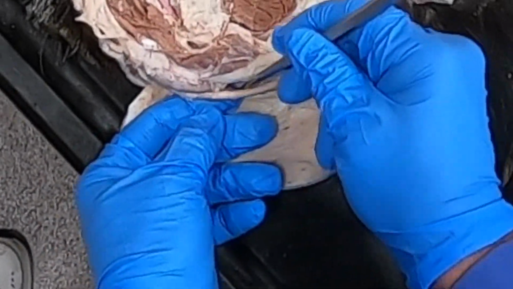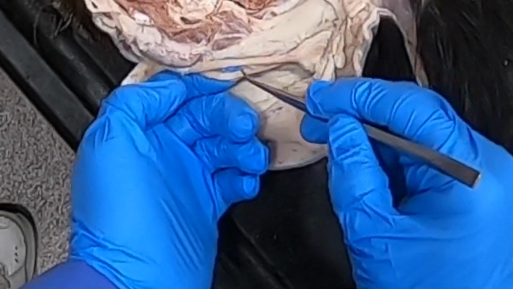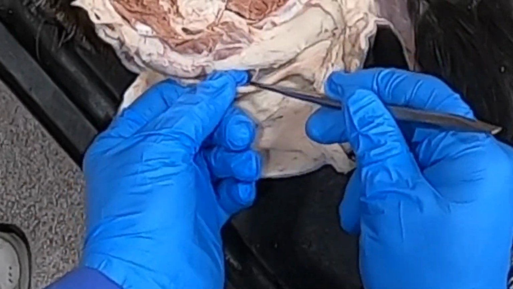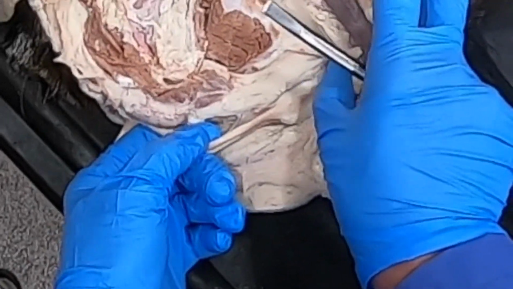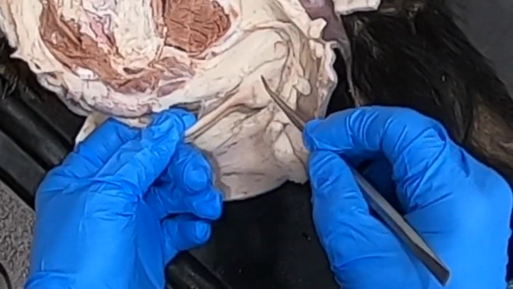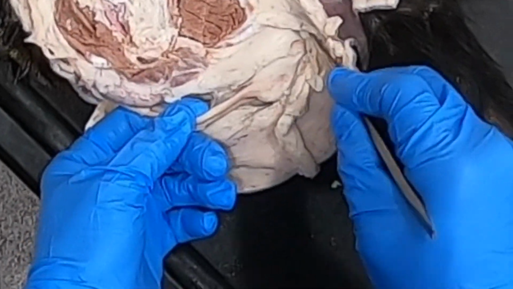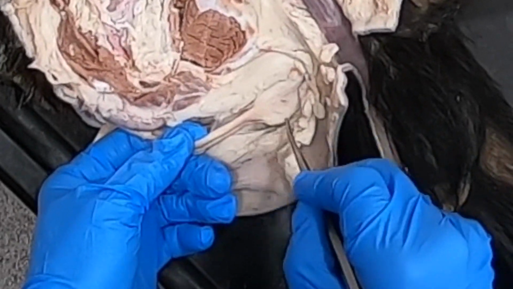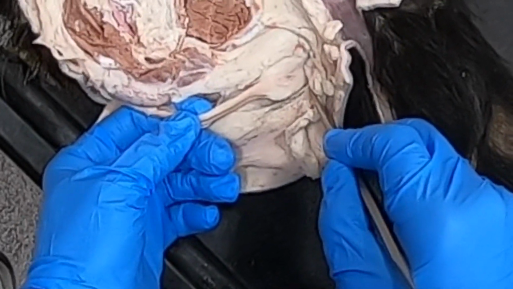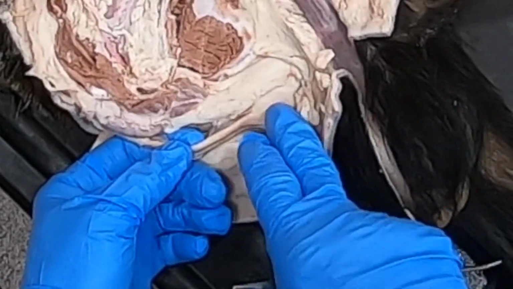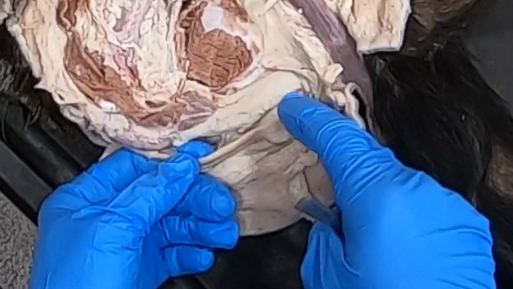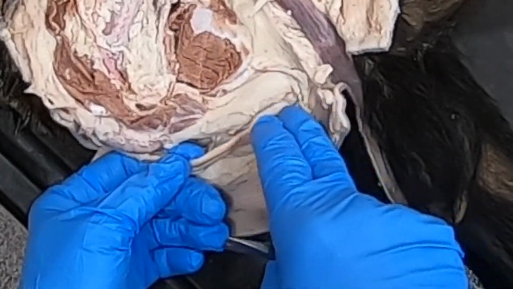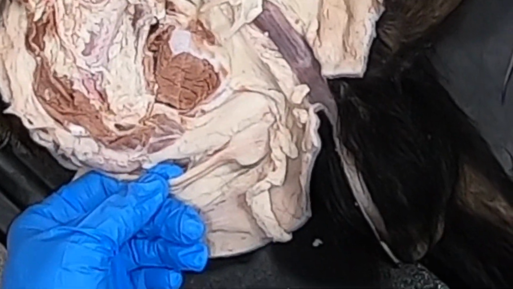We have very nicely here the two strips of retractor penis muscle coming down to attach on the sigmoid flexure. Here we can see very nicely that sigmoid flexure of the penis. Okay, so in these guys, erection is going to occur by straightening out that sigmoid flexure.